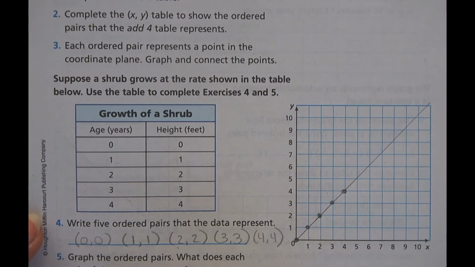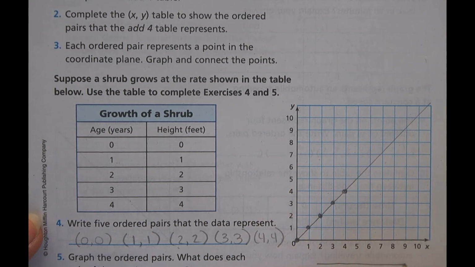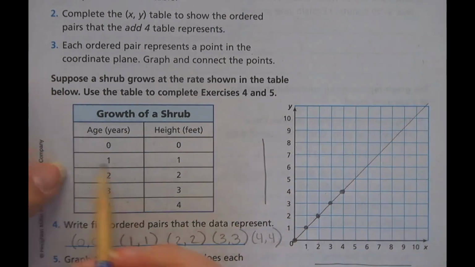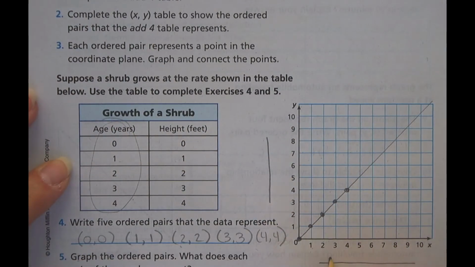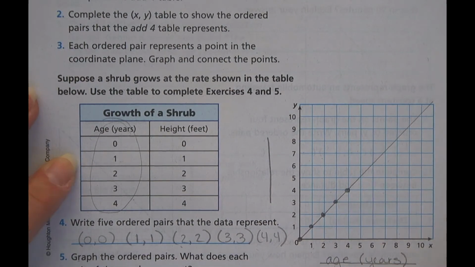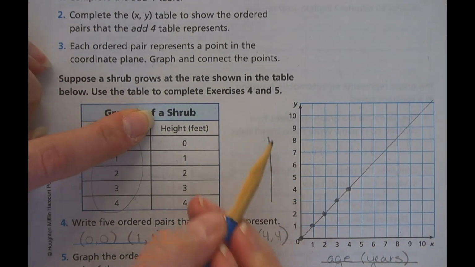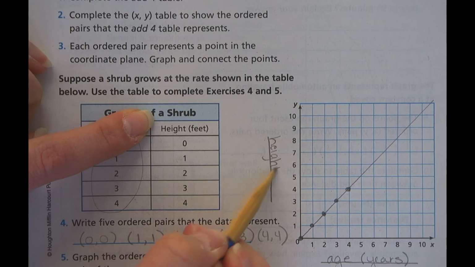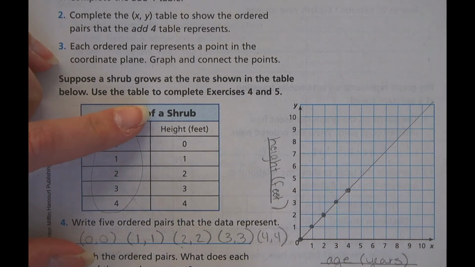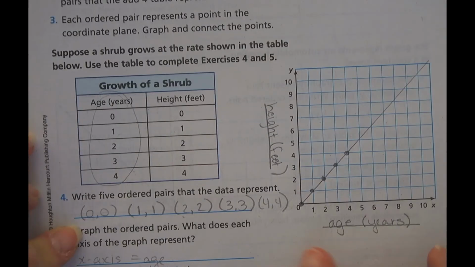So it says here, what does each axis represent? So that's asking, what is this, like on a table or a graph, and what is this? So the x-axis is, if you remember, our x is our age. So all I'd have to do is put down age in years, like was labeled in the chart. And then the y-axis is the height. So over here I would have height in feet. So I guess I didn't write it here. I wrote it over here. If you wanted to say x-axis equals age, y-axis equals height, that would also have worked. So hopefully you guys were getting that one right.